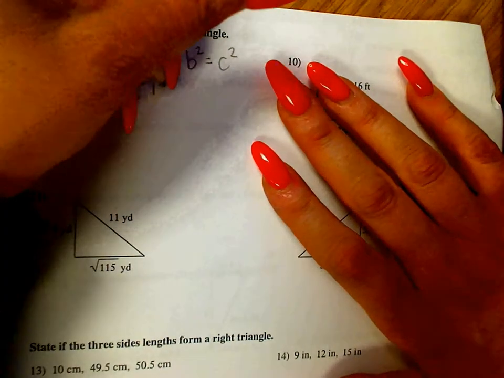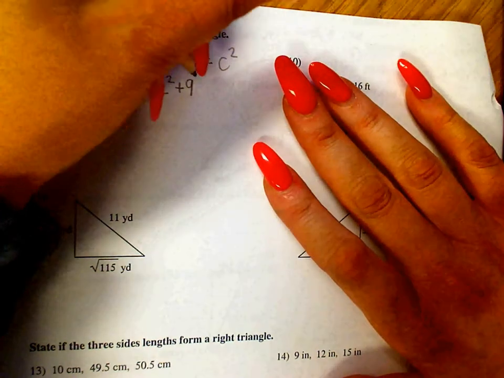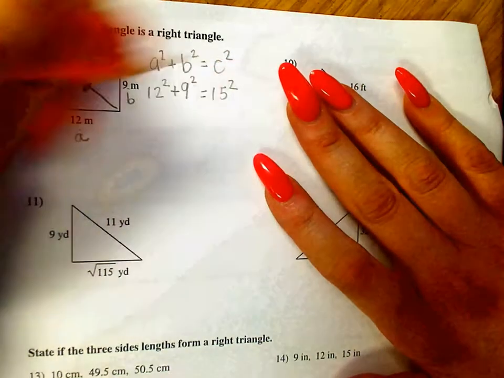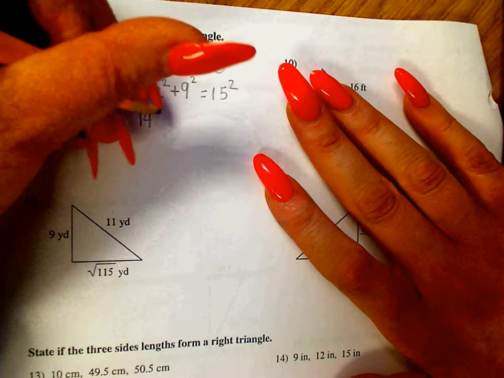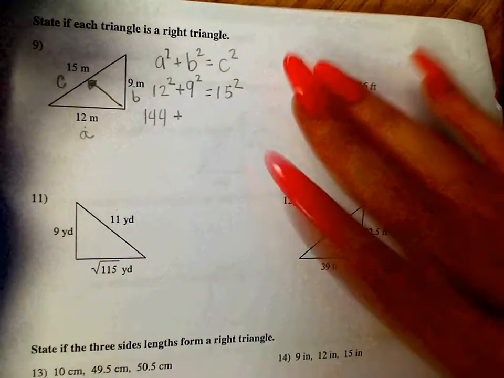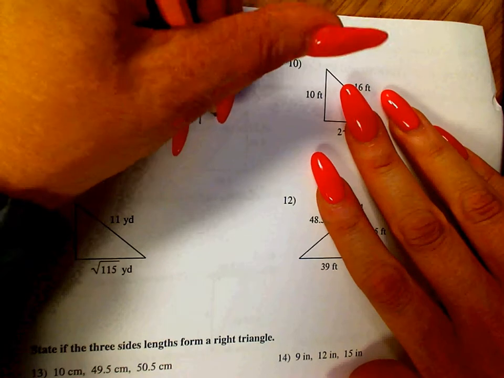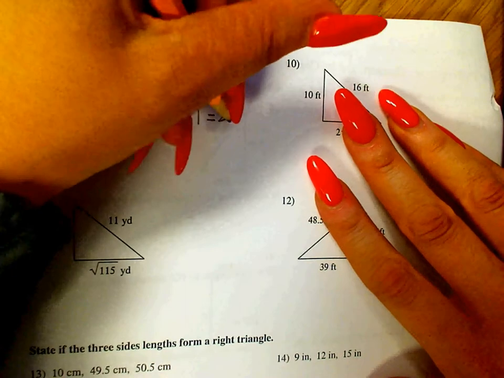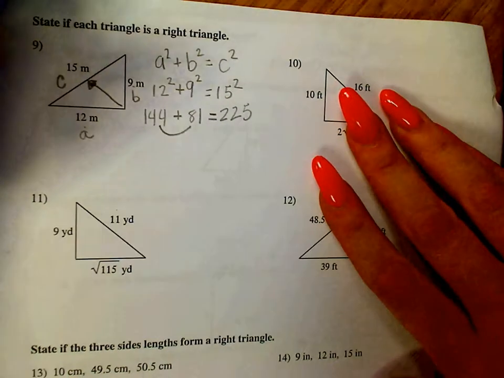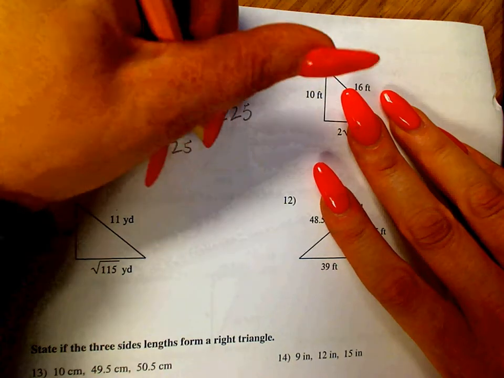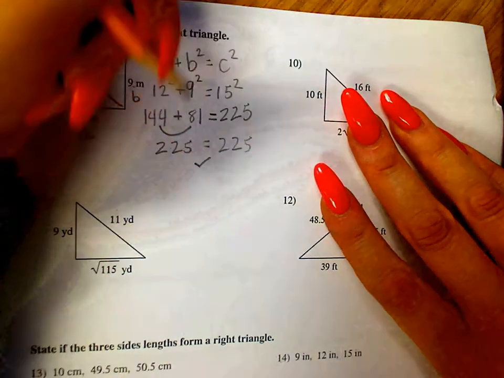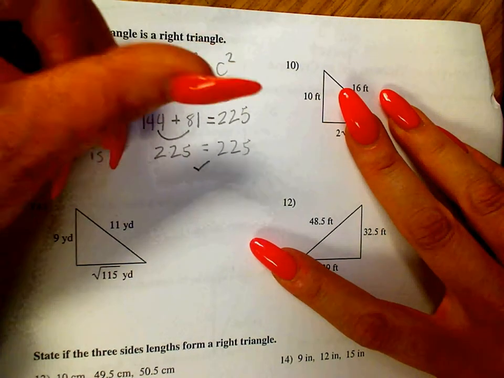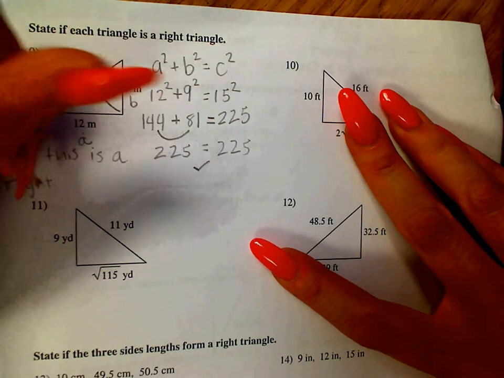So we'll do 12 squared plus 9 squared, that's A and B, equals 15 squared. Okay. 12 squared is 144. 9 squared is 9 times 9, 81. So we want to see if that, when we add it together, equals 15 squared, which is 225. Okay, 144 plus 81 is 225. So you would say, yes, this is a right triangle.